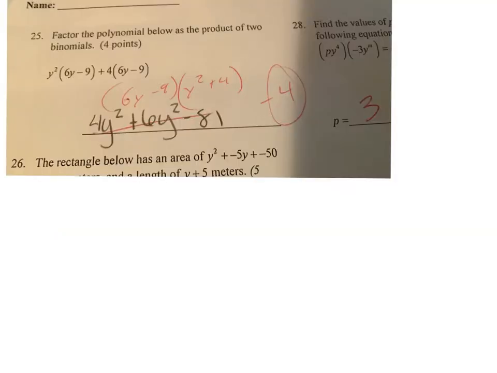Okay, so this is one that students just really overthink. But the thing I want you to understand here is, see how there's a 6y minus 9 there and a 6y minus 9 there? These are exactly the same. So what if you just took out a 6y minus 9, put it out in front? Well, now that would be gone, that would be gone, and what would you have left? You'd have y squared plus 4.